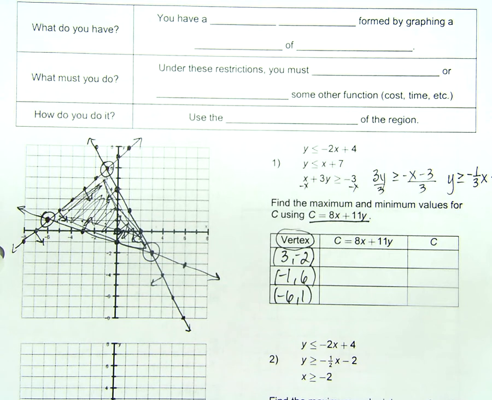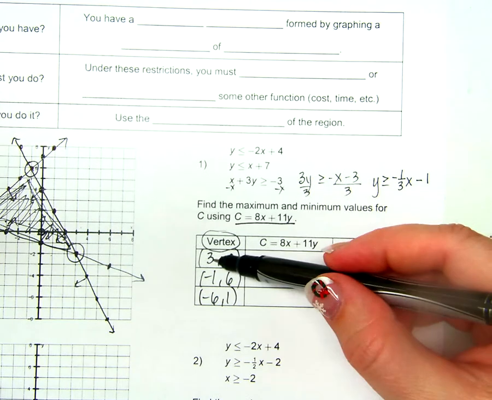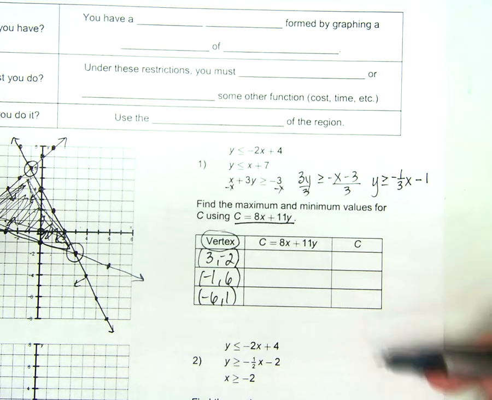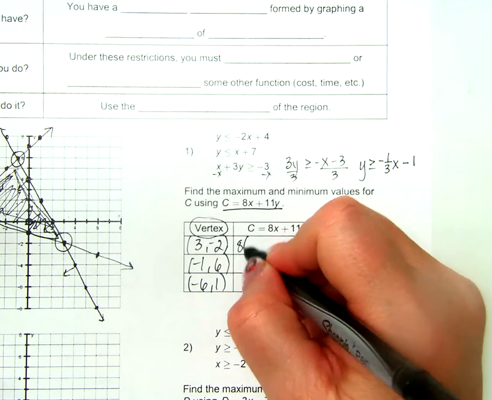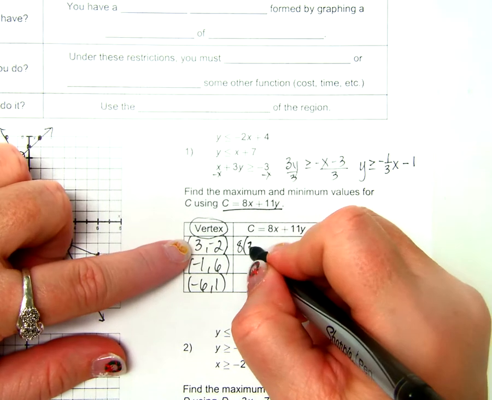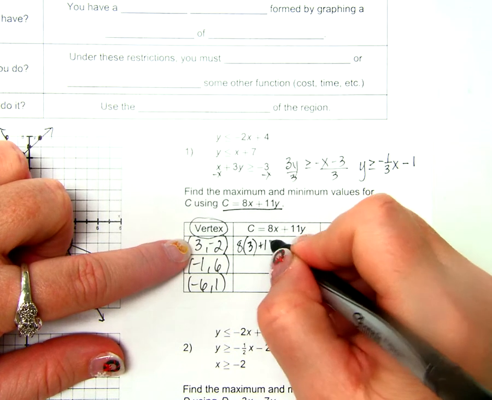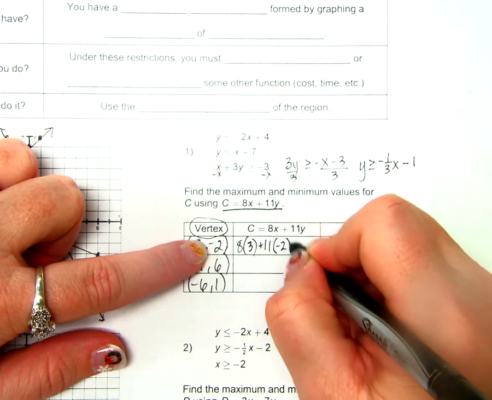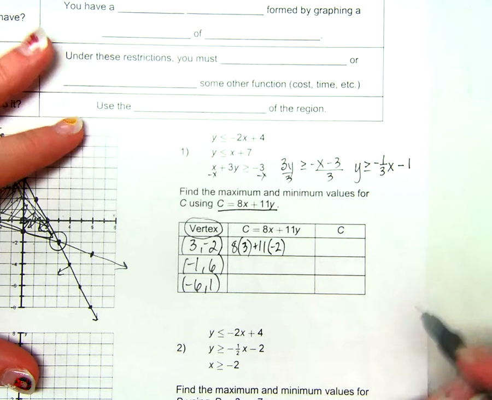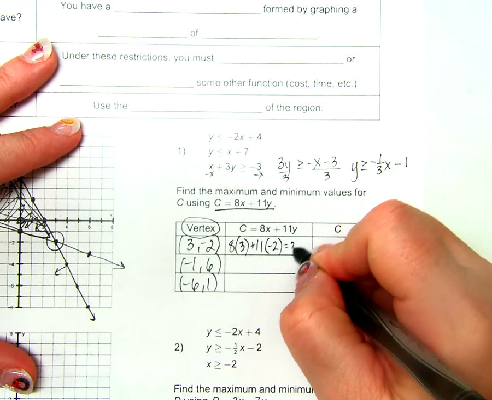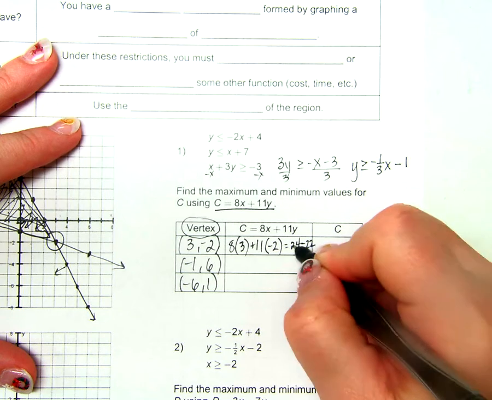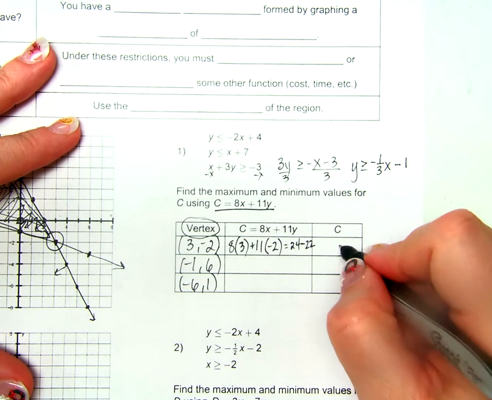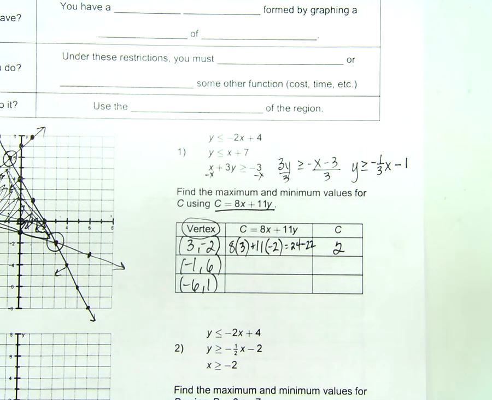We okay so far? Now what I need to do is plug x and y into this equation. 8 times x, which is 3, plus 11 times y, which is negative 2. Well, what is 8 times 3? 24. What's 11 times negative 2? So what's 24 minus 22? 2. C is 2 for that point.